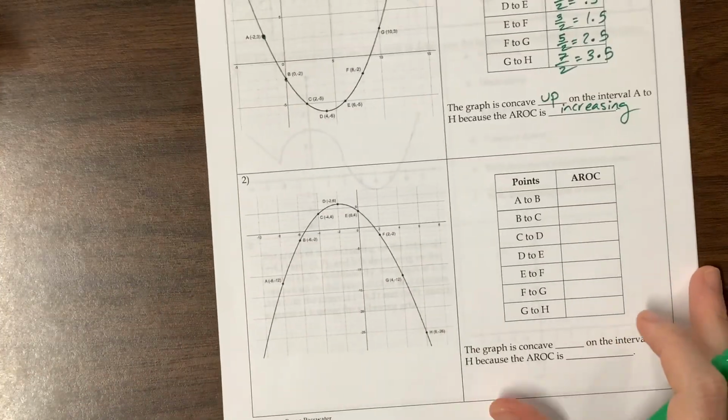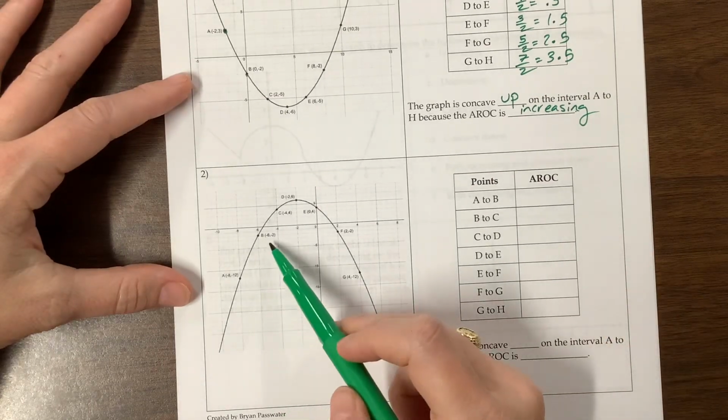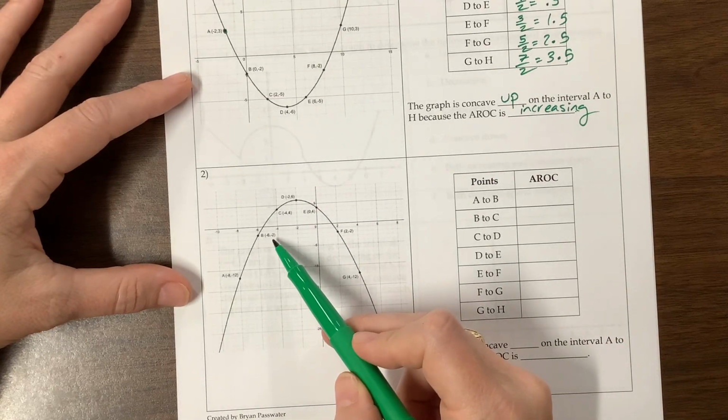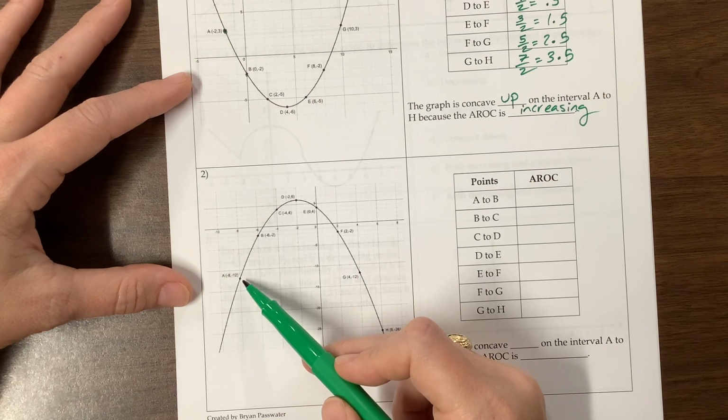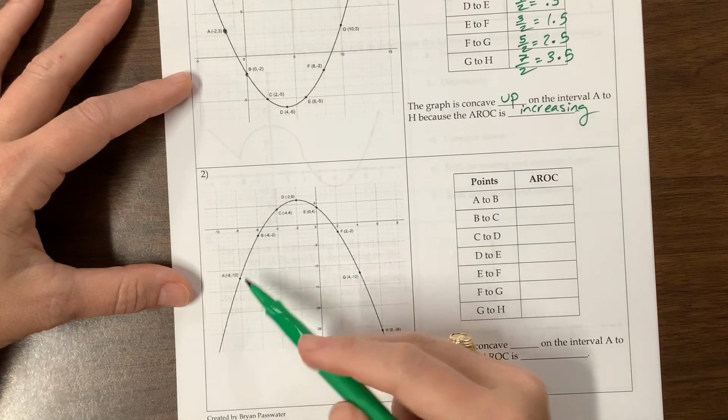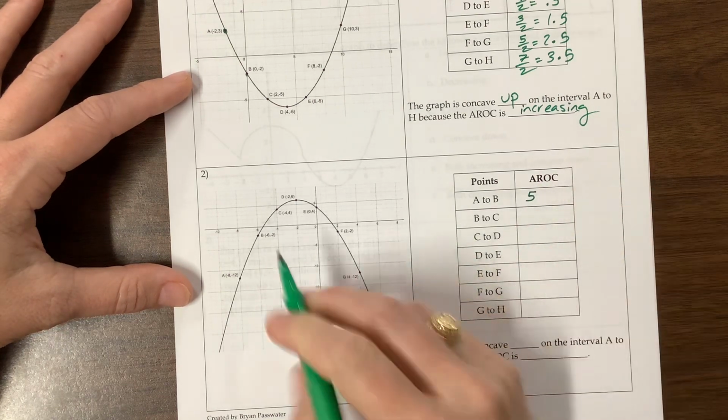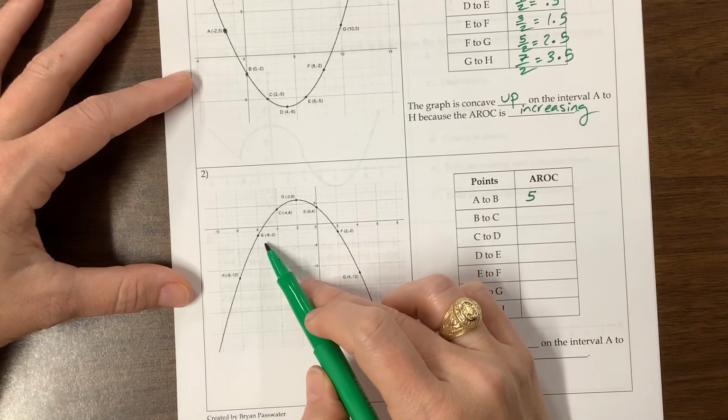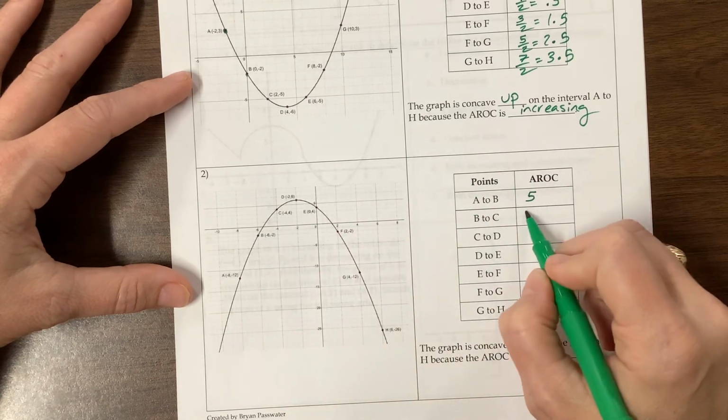These other ones here, how did that work? I can find the slope. Negative 2 minus negative 12 is a positive 10, and 10 over 2 is 5. 4 minus a negative 2 is a 6, divided by 2 is going to be 3.